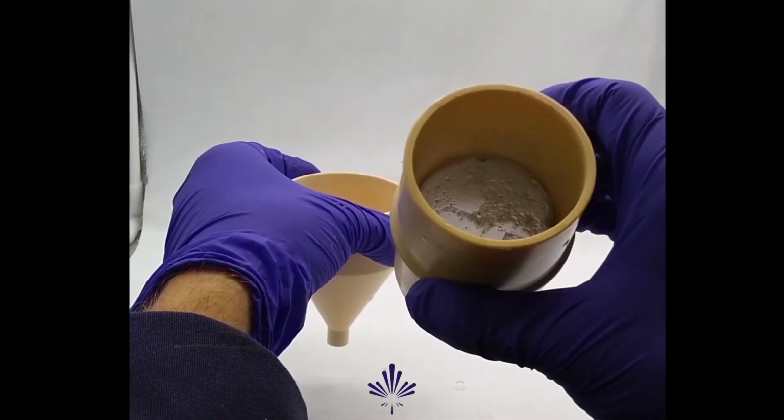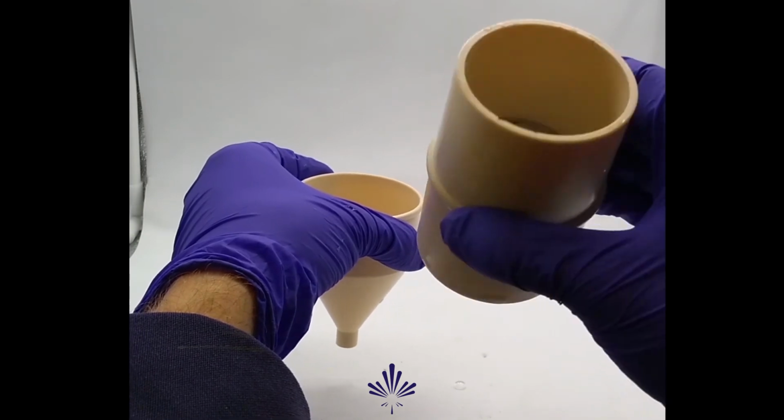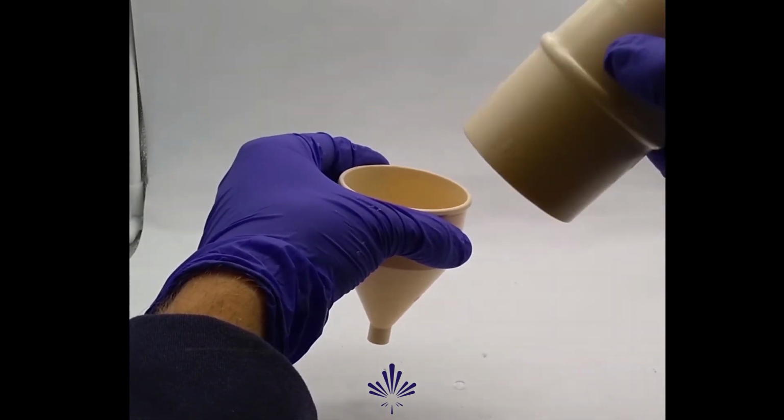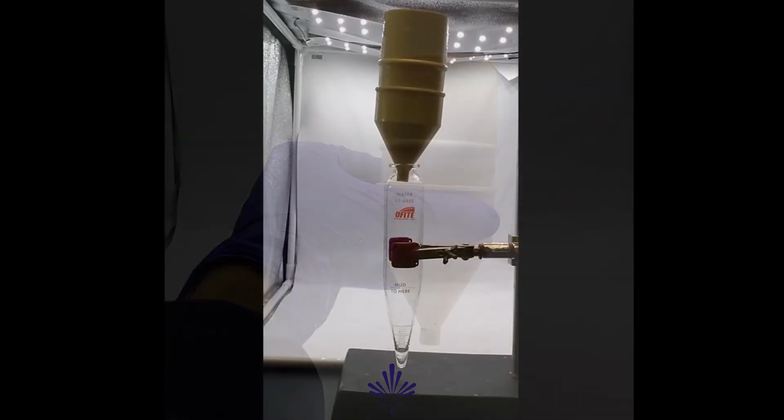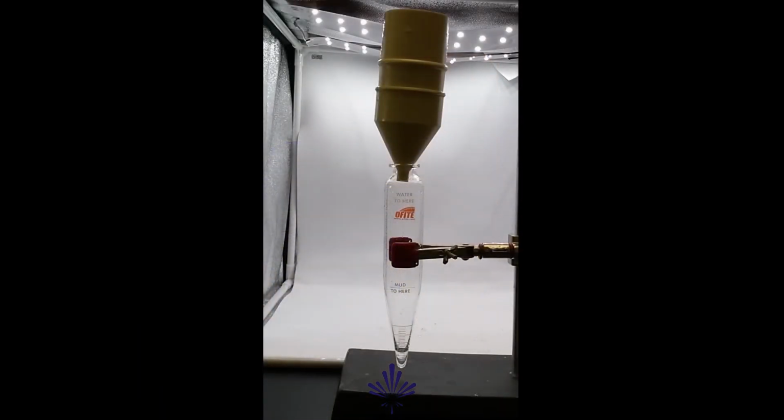Place the funnel on the other side of the sieve slowly and insert the tip of the funnel into the mouth of the glass tube. Wash the sand into the tube by spraying a stream of water through the sieve. Allow the sand to settle into the glass tube, and from the graduations on the tube, read the volume percent of the sand.